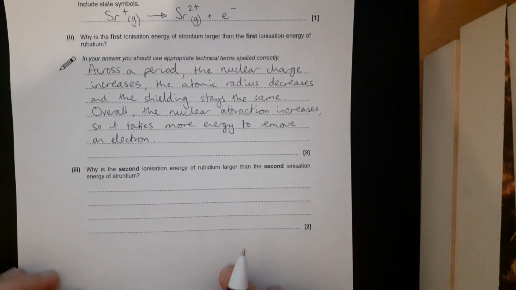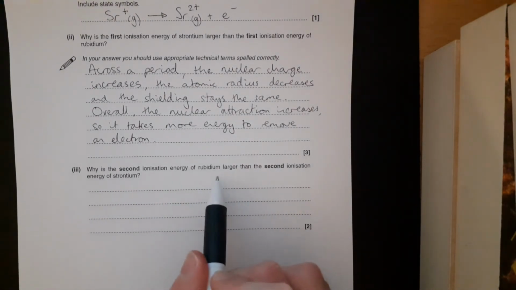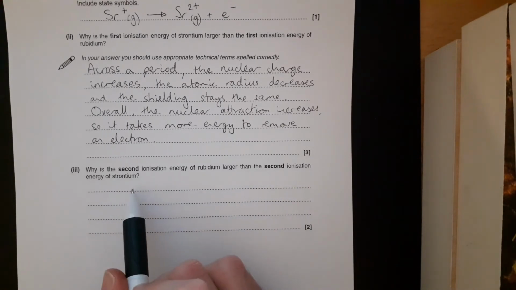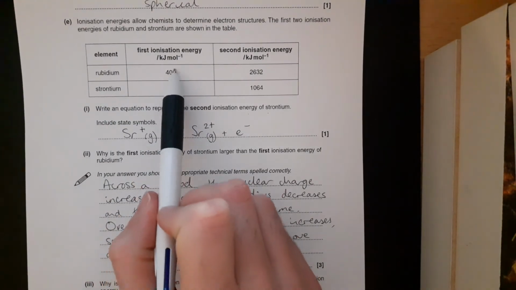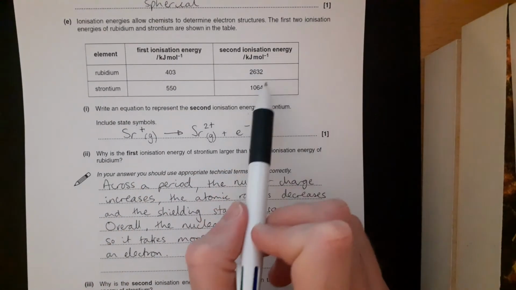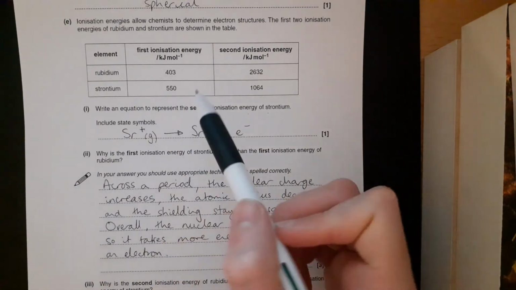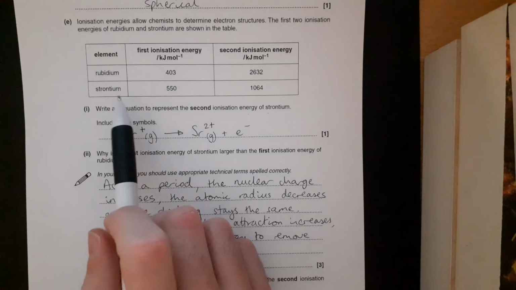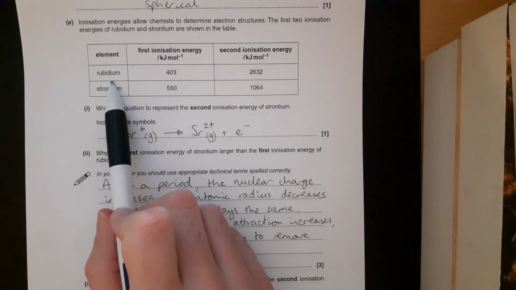And then it's asking us, why is the second ionization energy of rubidium larger than the second ionization energy of strontium? Okay, if you notice in the table, it's actually the opposite way around. Look, strontium's first ionization energy is higher, but its second ionization energy is lower. So it's a bit strange. Well, actually, no, it's not strange if we think about it. Strontium is in group 2, whereas rubidium is in group 1.